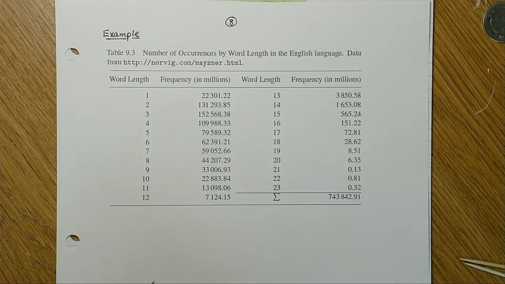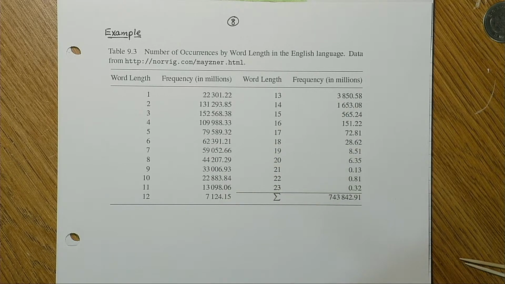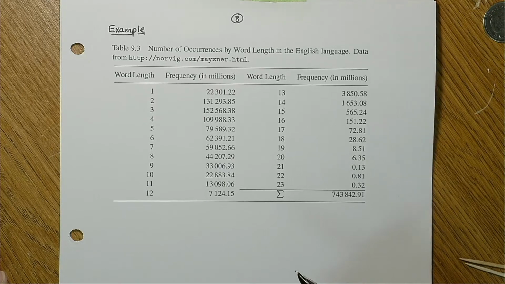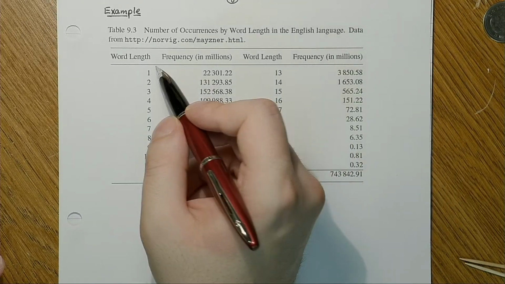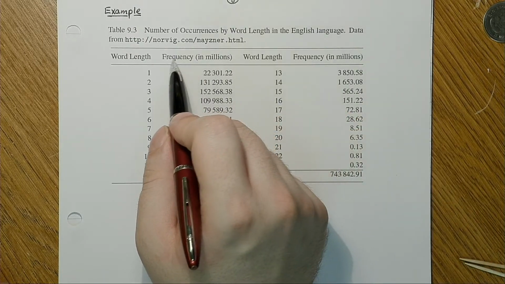So in 2012, while going through the massive 23 gigabyte Google Books dataset, Dr. Norvig compiled several tables, including this frequency of word lengths in the English language. So a word length of just 1, the frequency is huge.